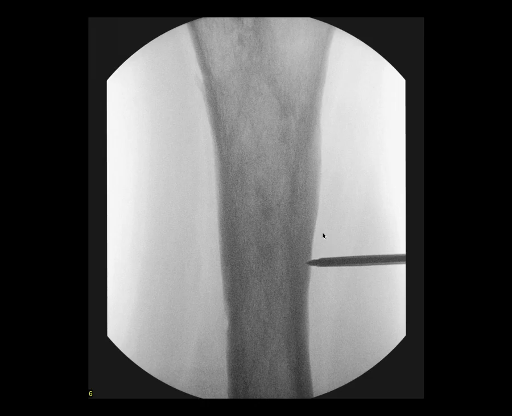So this is the sort of appearance that you might see in chronic osteomyelitis, and this is how bone scintigraphy with SPECT CT can be useful to assess the extent of any activity and decide if further invasive tests are worthwhile.